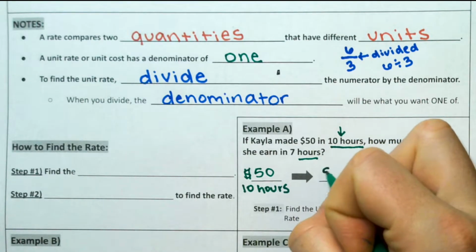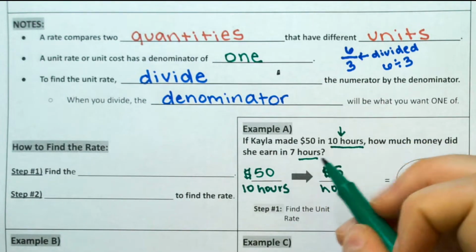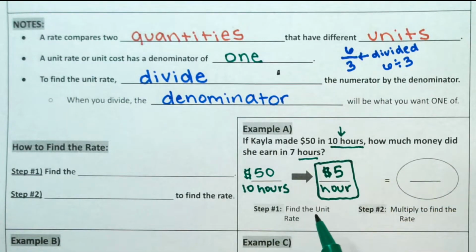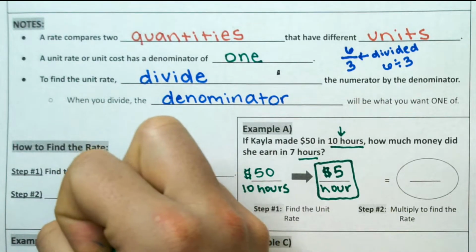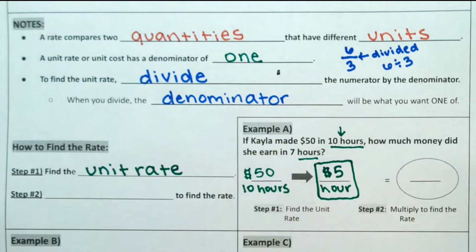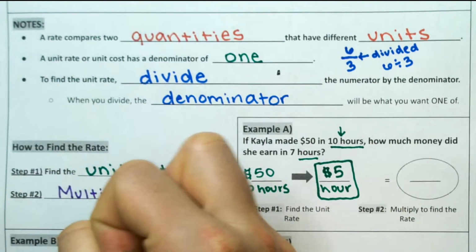50 divided by 10 is 5. So that is $5 per hour. So what we just practiced there is finding the unit rate, which is step number 1 today. Find the unit rate. Step number 2, we're going to multiply to find how much she earned in 7 hours. That's going to give us our rate or our final answer.